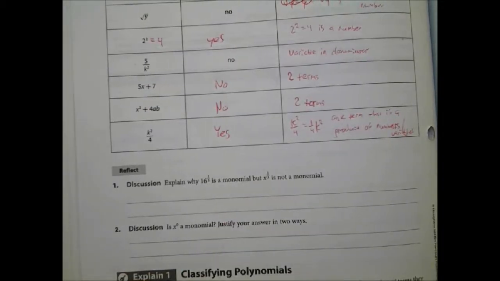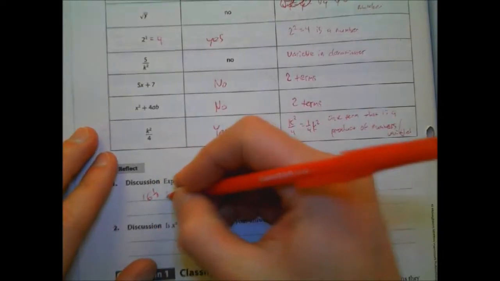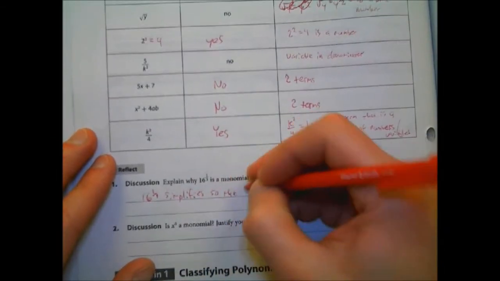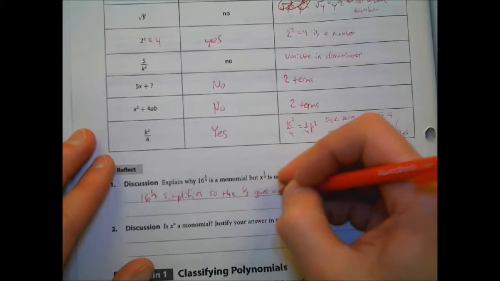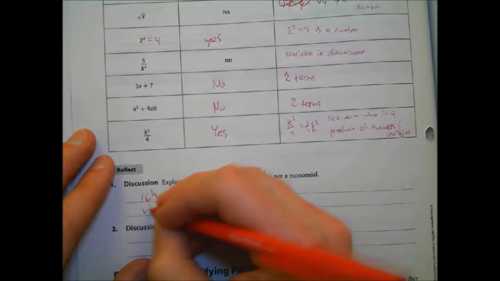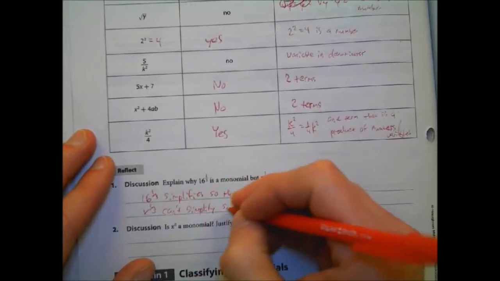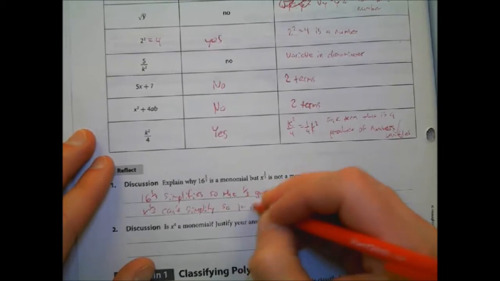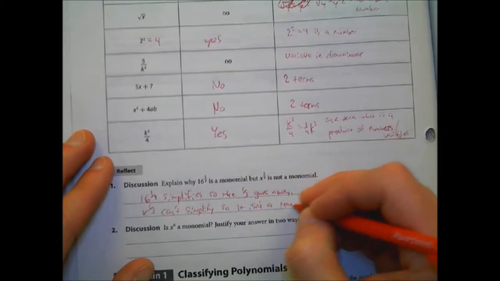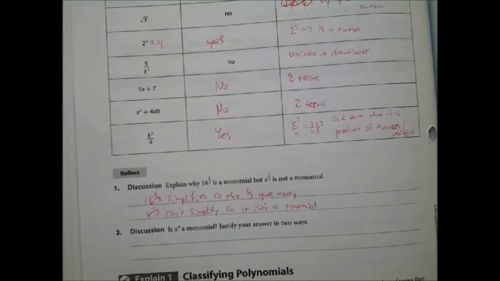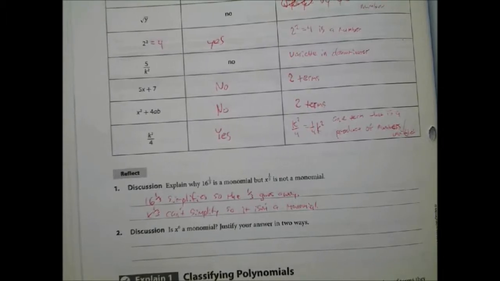Okay, so 16 to the 1/3 simplifies. So the 1/3 goes away. X to the 1/3 can't simplify, so it isn't a monomial. Okay, we have to keep that 1/3 exponent there. Okay? Questions on any of that?